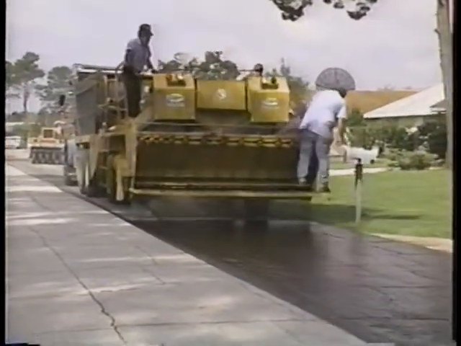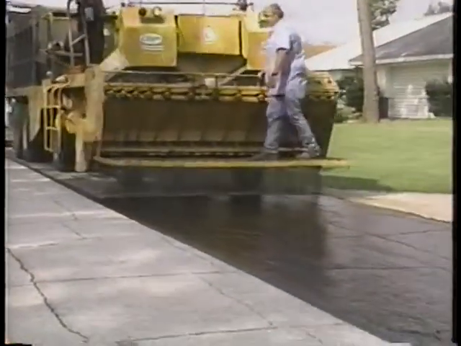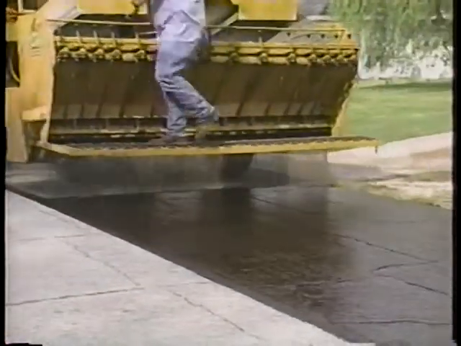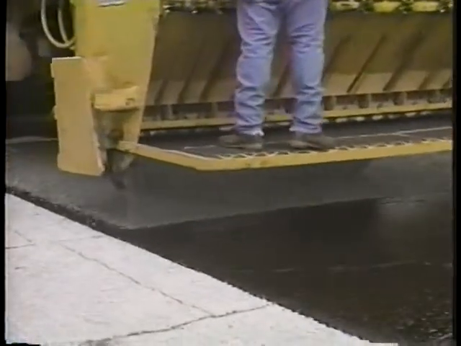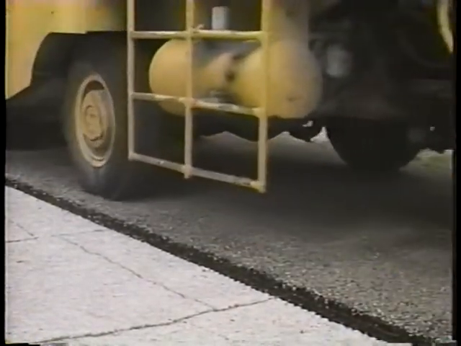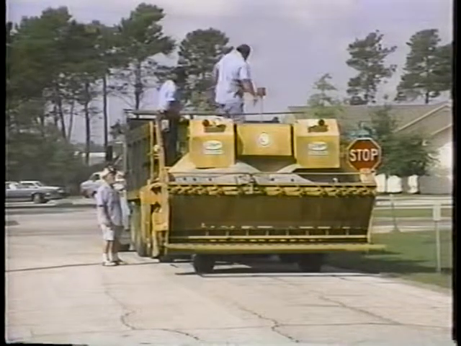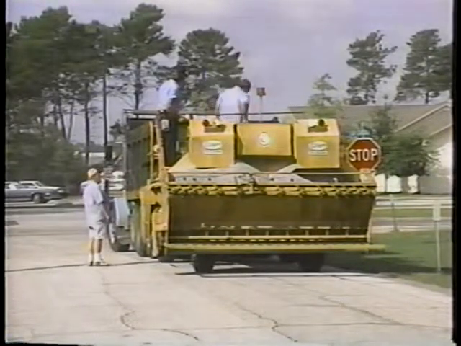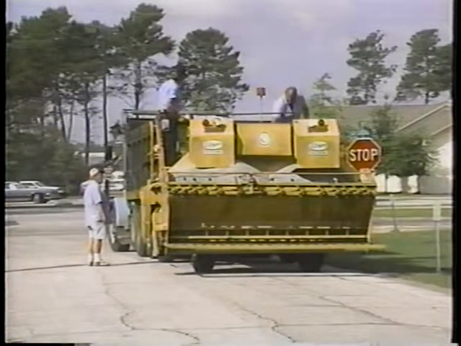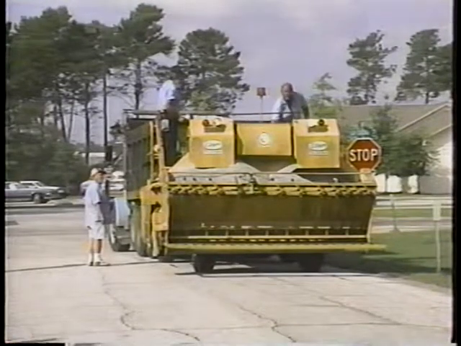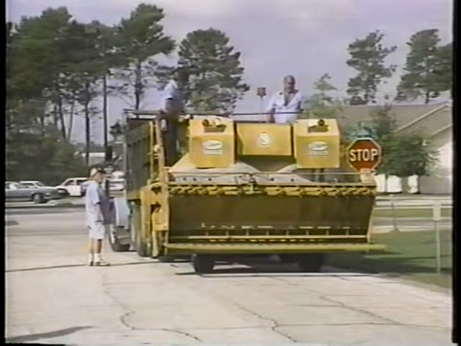Three basic types of spreaders place aggregate for chip seals. Two kinds of truck-mounted spreaders and a self-propelled spreader. Whichever kind is used, it must be calibrated and adjusted before the chip sealing begins. Be sure to follow the manufacturer's instructions for correct setup.